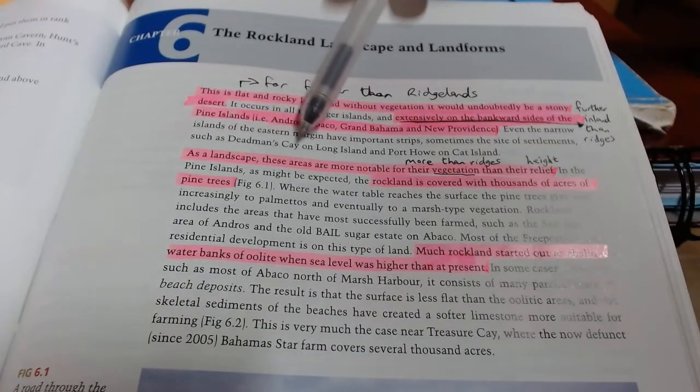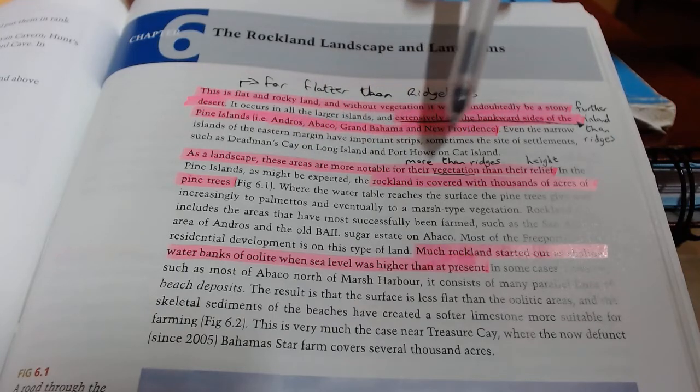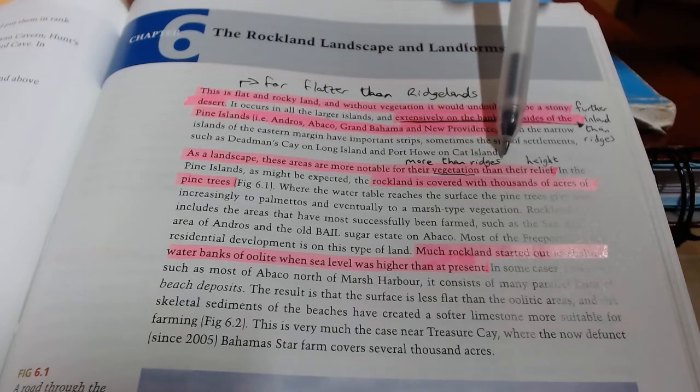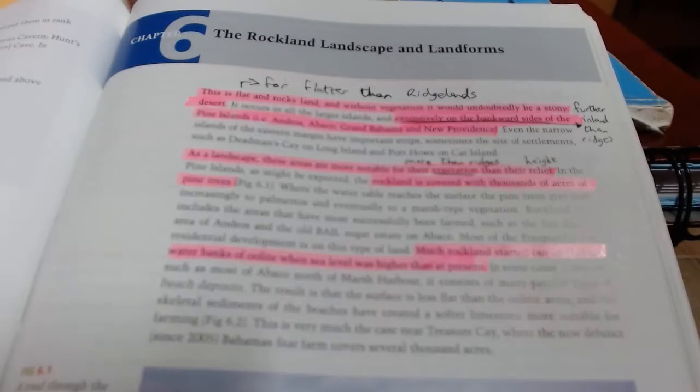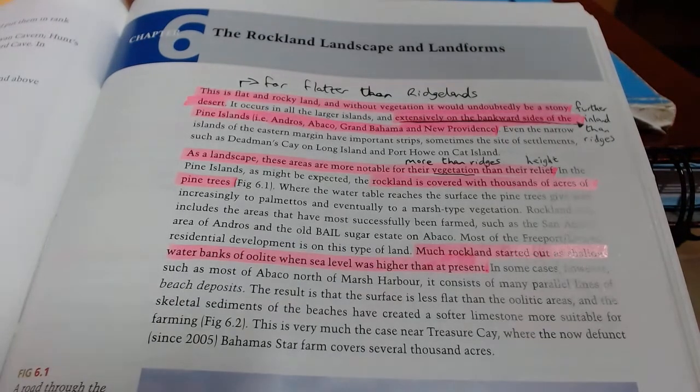As a landscape, these areas are more notable for their vegetation. There's a lot more vegetation than on ridges, and their relief, their height, isn't remarkable. Ridgelands are all about the height, but here it's about more vegetation. Rocklands are lower, so they're closer to the water table below the surface, so more vegetation can grow.